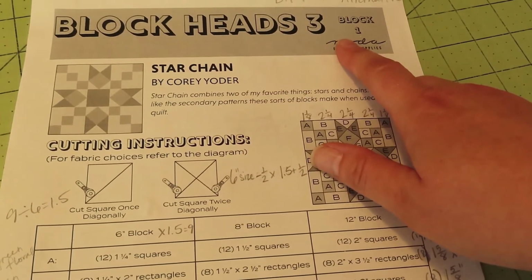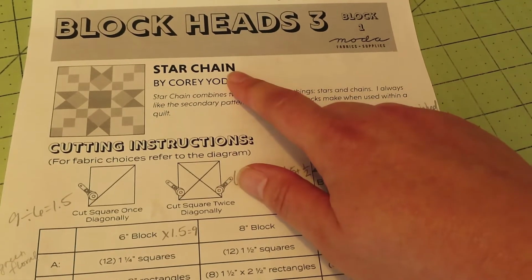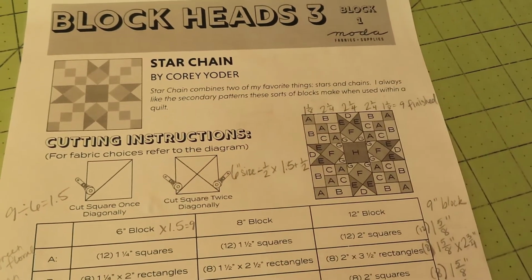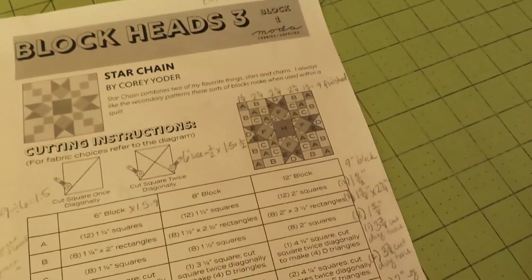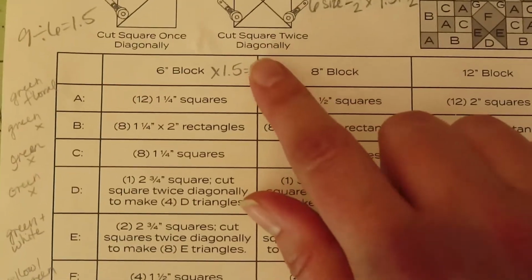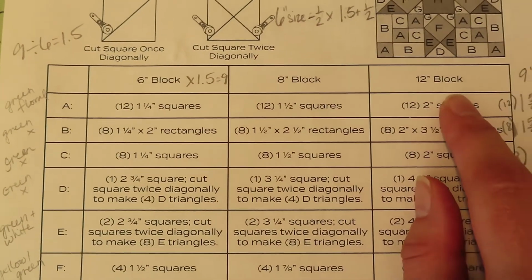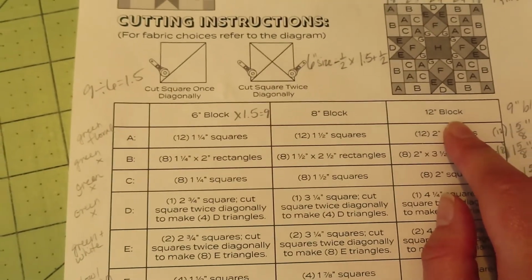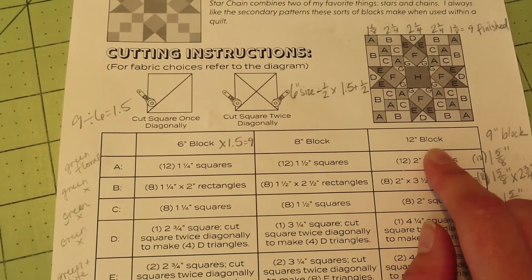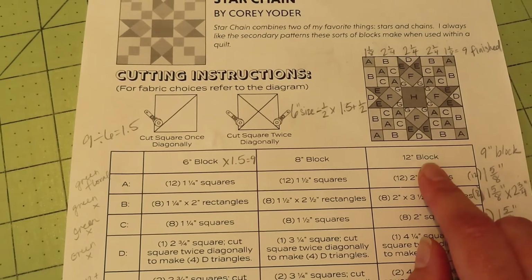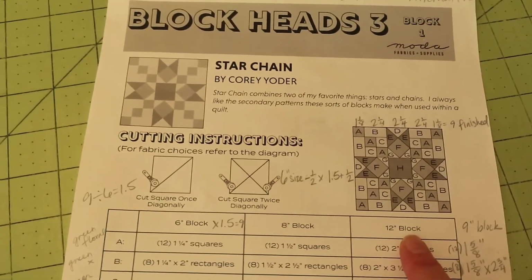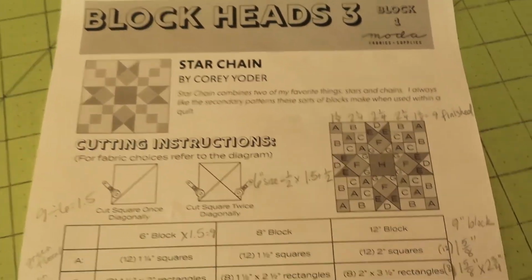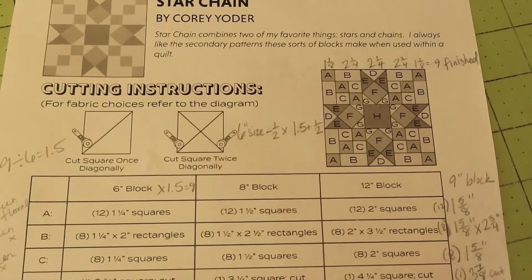This is from Moda Blockheads 3, and this is a block I did earlier called Star Chain by Corey Yoder. And it comes in 6 inch, 8 inch, and 12 inch block sizes, and I wanted a 9 inch to fit with Moda Blockheads 4, which I'm currently working on, but I wanted to swap this. And so this one had pieces that you have to trim down.